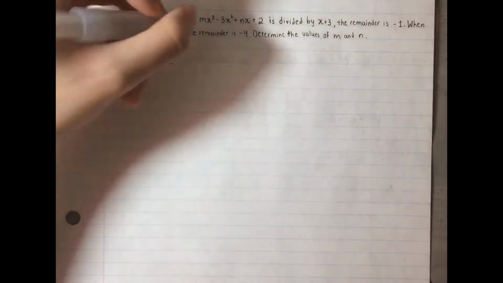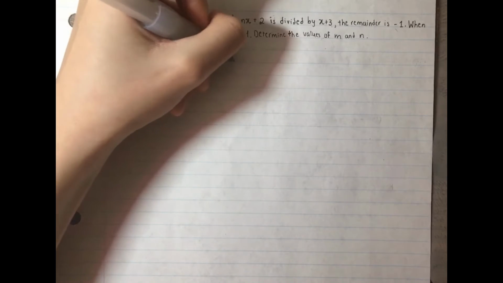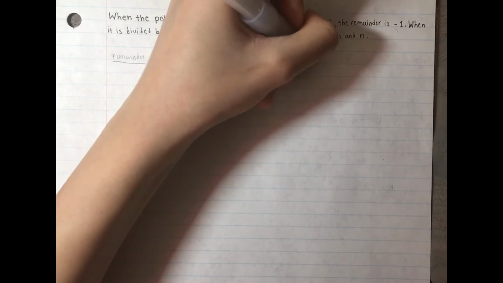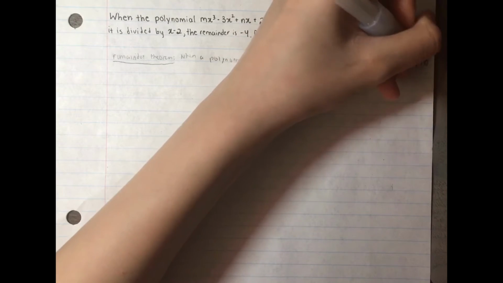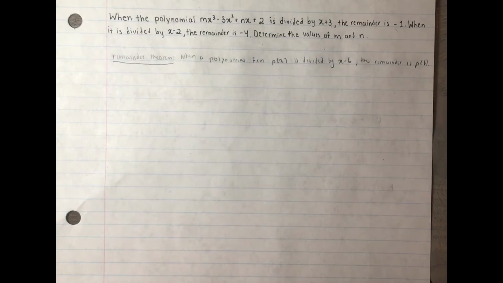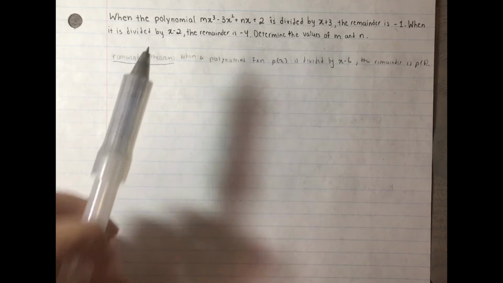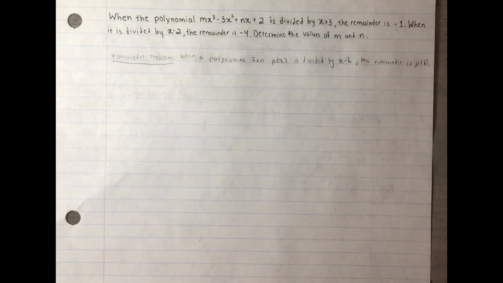Well, the remainder theorem states that when a polynomial function p of x is divided by x minus b, the remainder is p at b. So essentially, the polynomial function, when b is plugged in as x and solved, will equal the remainder.